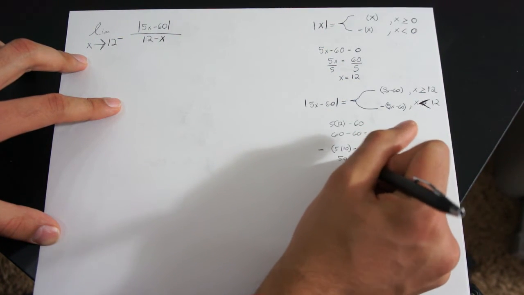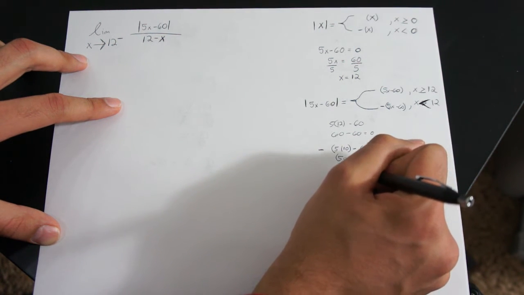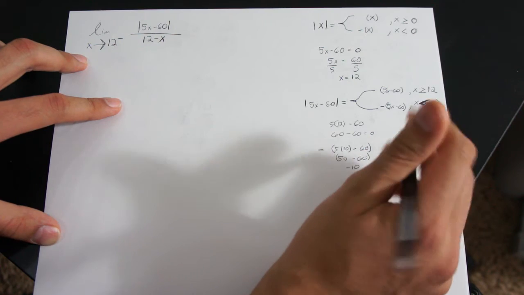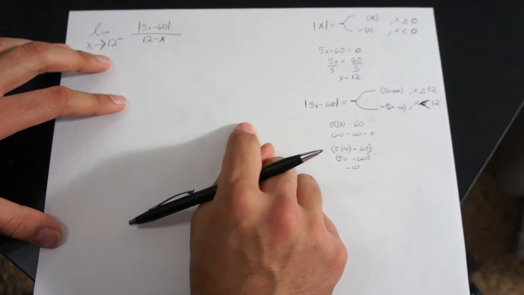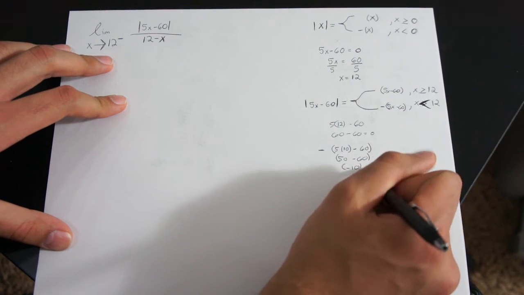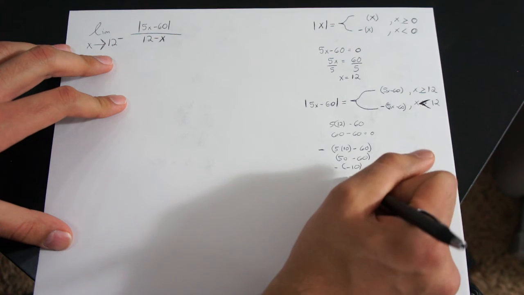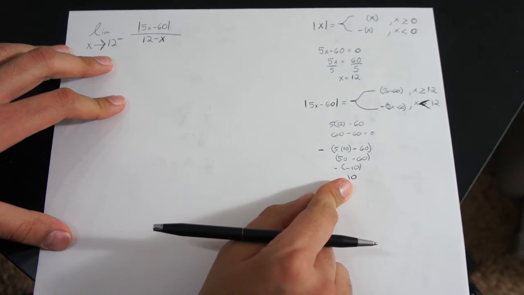We would have 50 minus 60, and that equals negative 10. But if you remember, we have absolute value here, and the absolute value always has to be positive. Because we have this negative right here, this negative and this negative cancel out, so we still get positive 10.